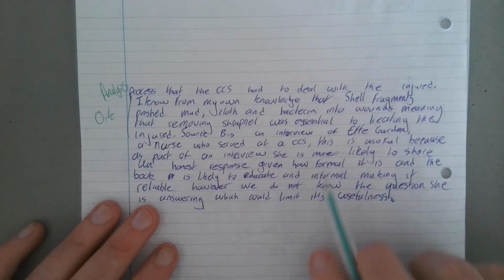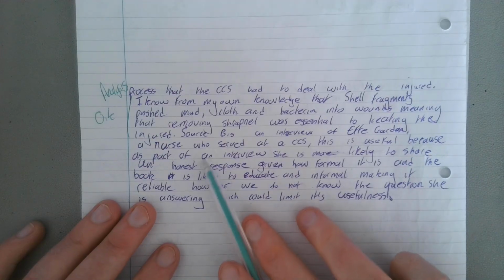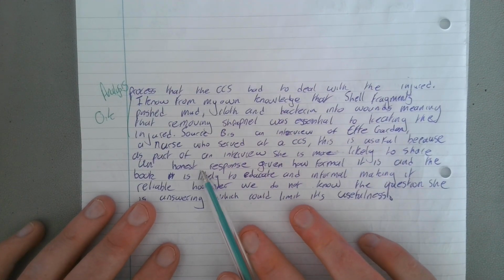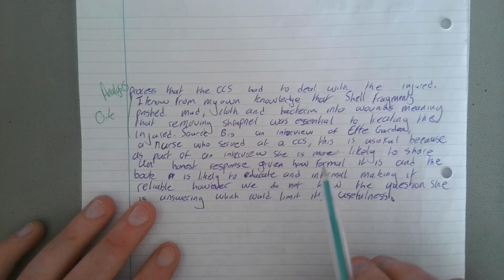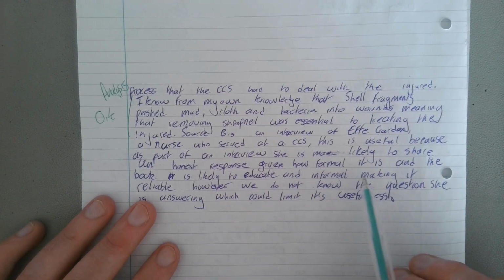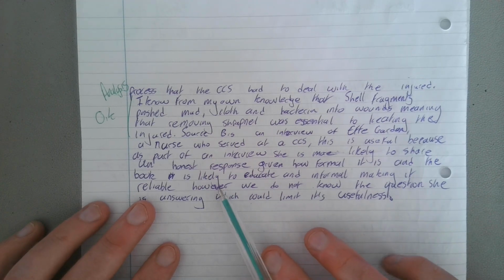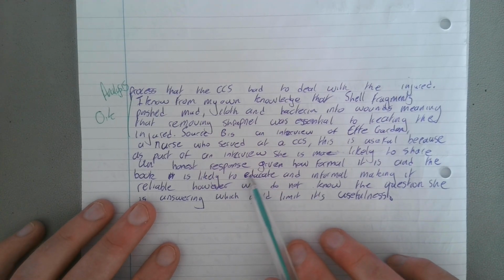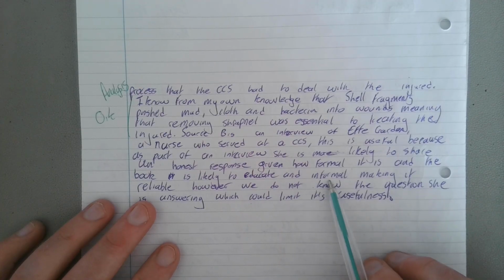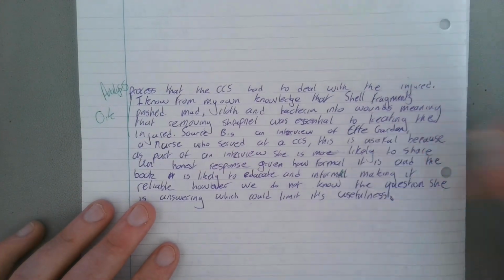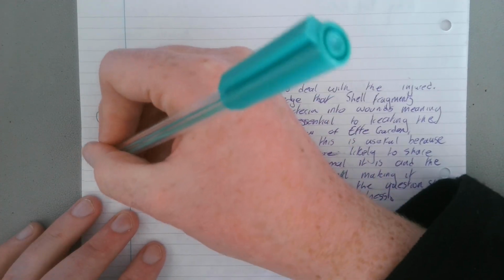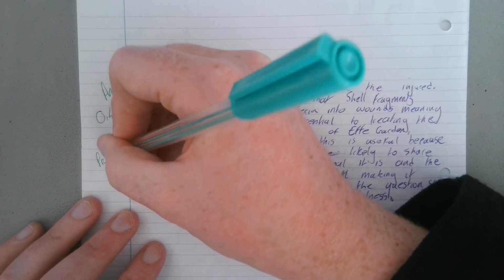Source B is an interview of Effie Garden, a nurse who served at a CCS. This is useful because as a part of an interview, she is more likely to share an honest response given how formal it is. And the book is likely to educate and inform, making it reliable. So again, there I've spoken about the provenance of the source and why it makes the source useful.